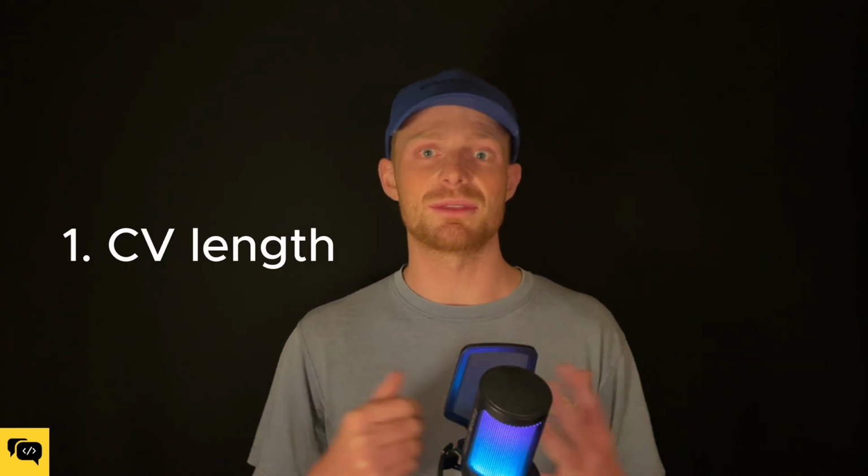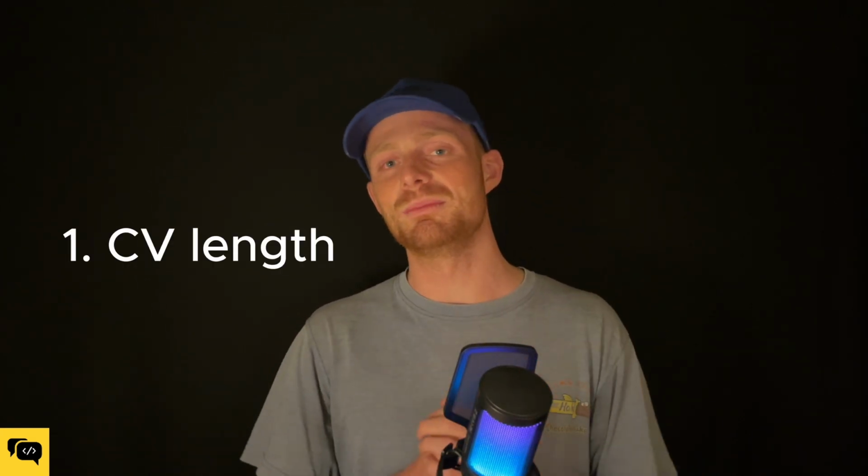So number 1 is the length of your CV, having way more pages than required. So Elon Musk's CV is 1 page. So why is yours 5? Elon Musk has founded Starlink. He has founded Tesla, many other companies. So why is yours 5?